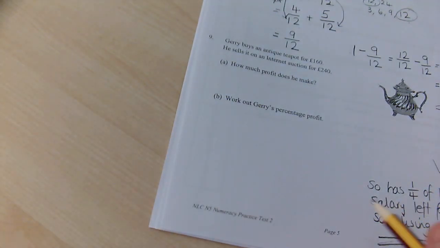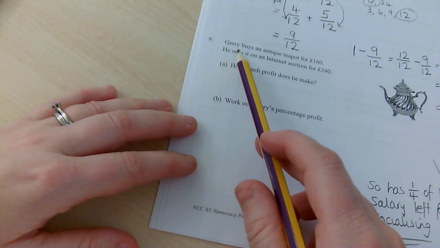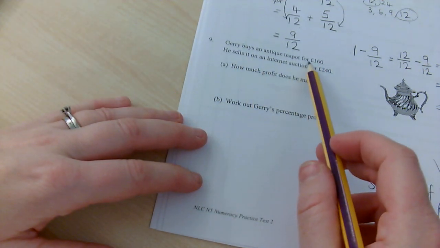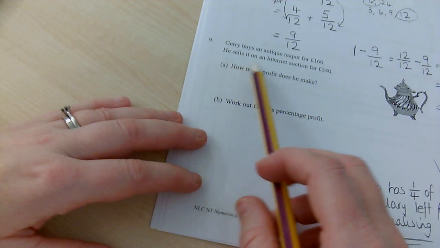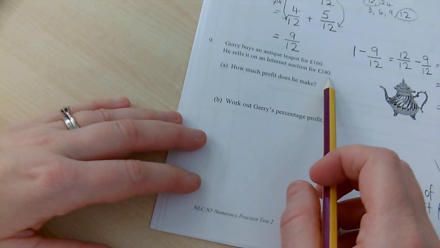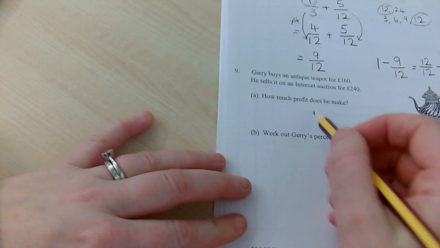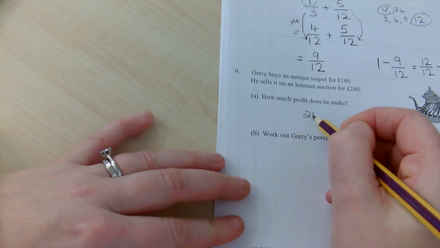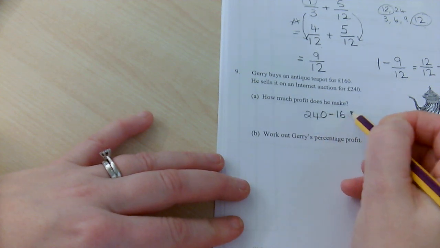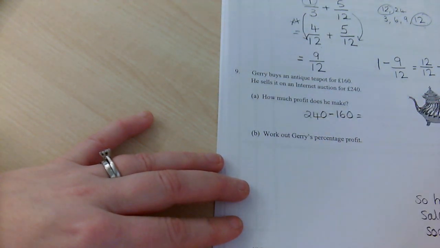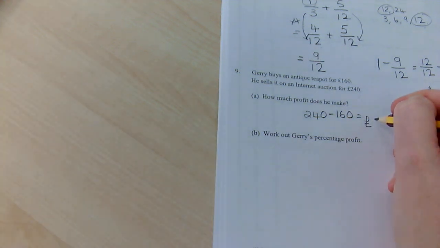Right, question 9. Jerry buys an antique teapot for £160. He sells it on an internet auction for £240. How much profit does he make? So the profit is the difference between what you sell it for and what you paid for it. So you just take away. So the answer is going to be £80.